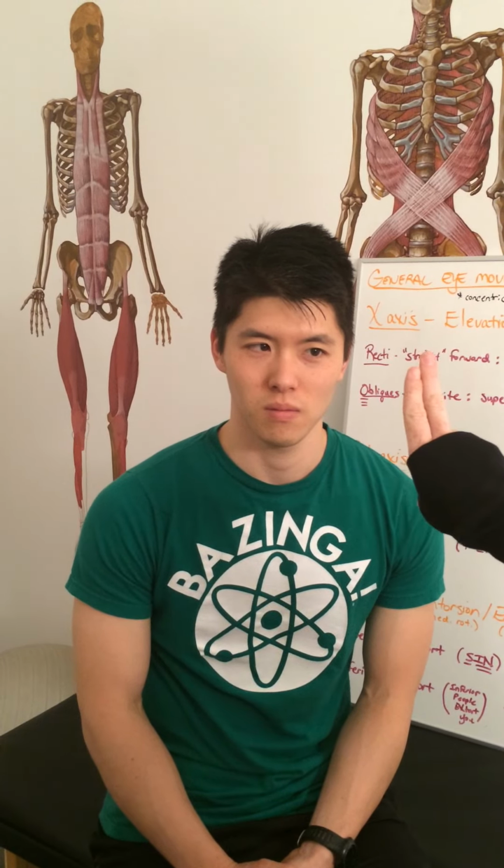So if I move Kento over to this side, his left lateral rectus and his right medial rectus are being pulled into their short positions. As I move my hand upwards, his left eye is in abduction, therefore I'm testing his left superior rectus because it's being stretched on the y-axis. If I move the eye downwards, I'm testing Kento's inferior rectus on the left.